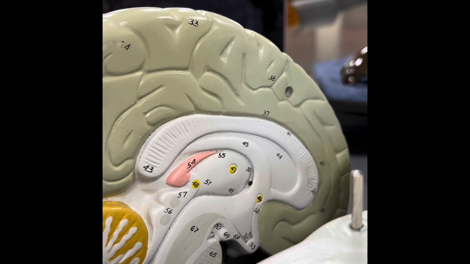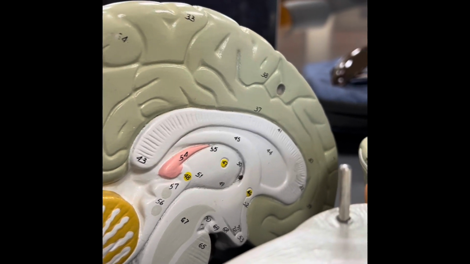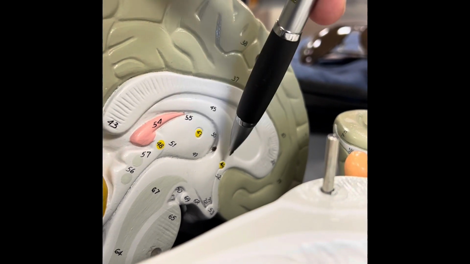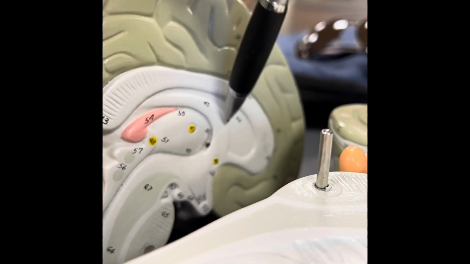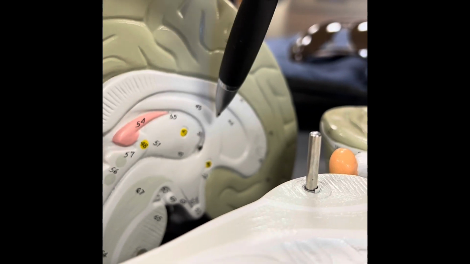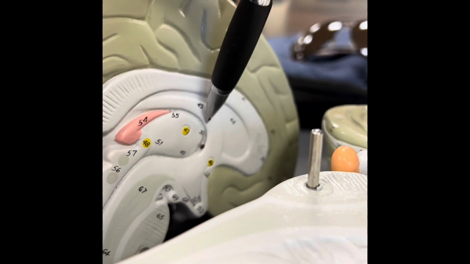Then we got the fornix, number 45. This is the fornix.